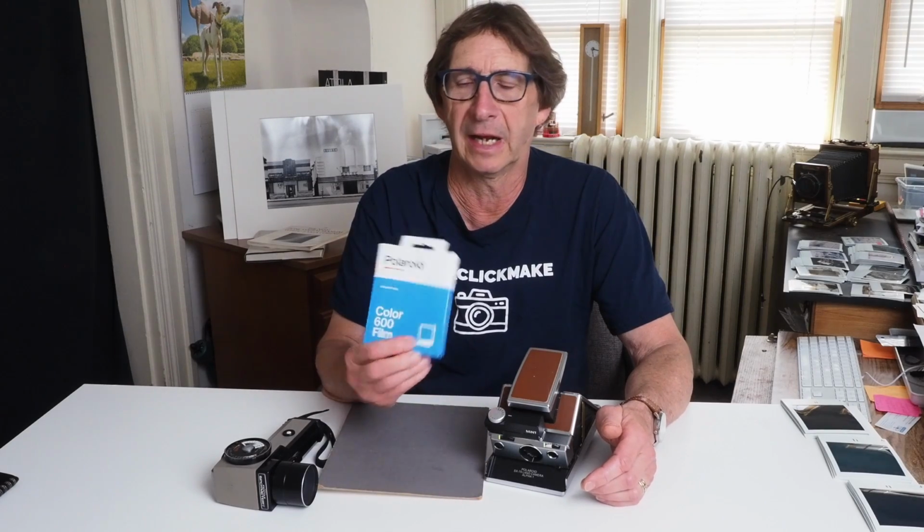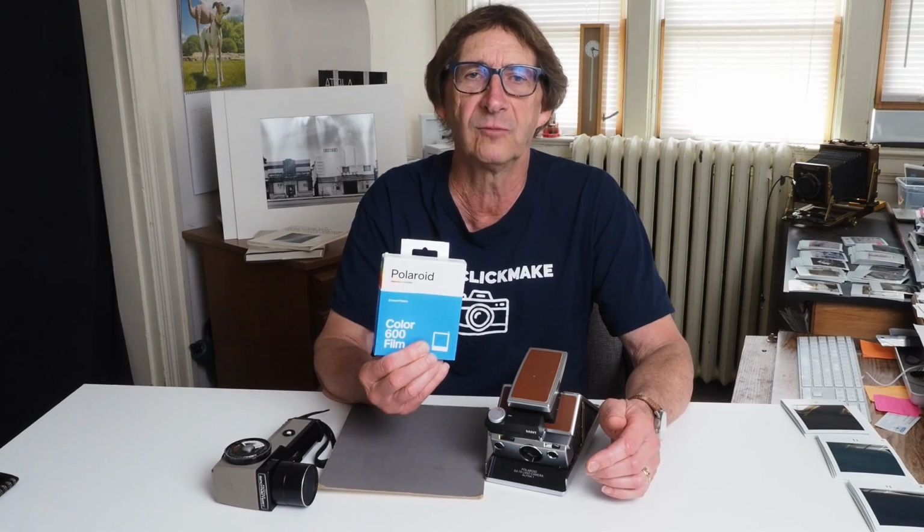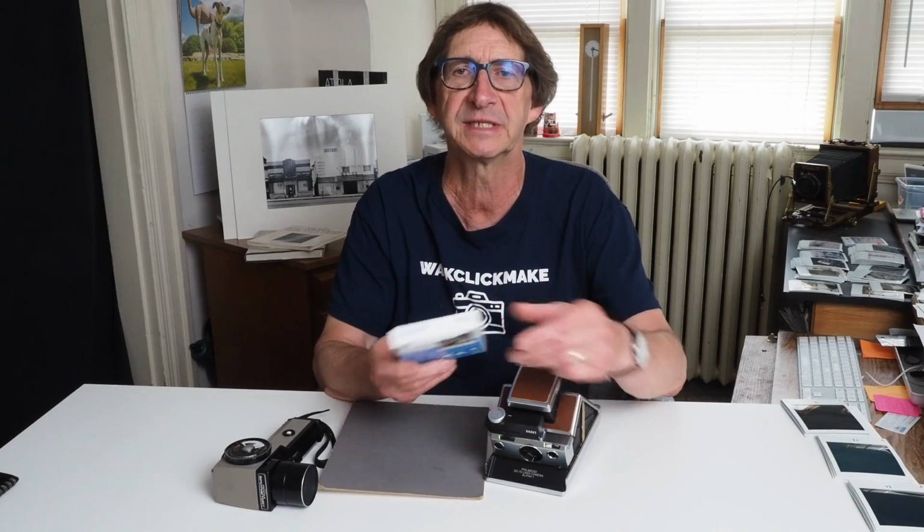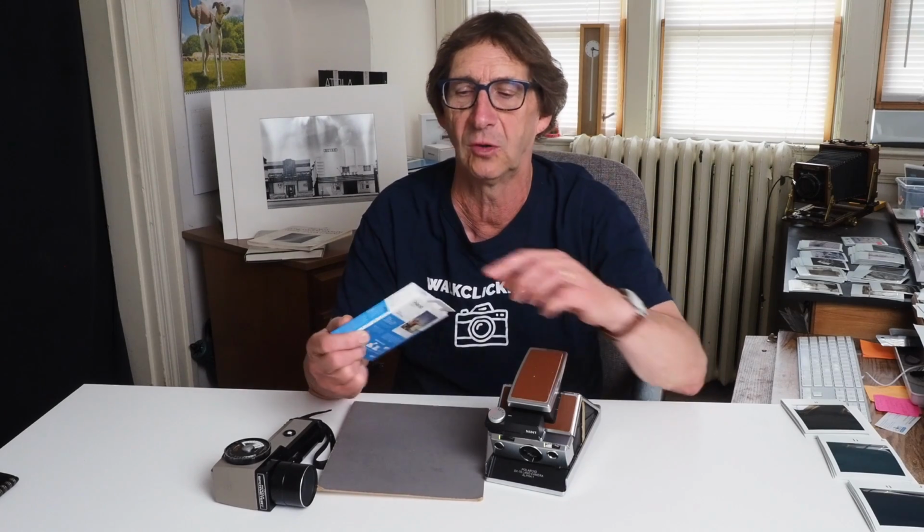Now, of course, the other thing you're going to need is film. And now all of my tests were done on Polaroid 600 film, which has an ISO rating of 640. It would be preferable to have several packs, all with the same production date and number, and these production dates are all noted on the side of each film box, so take a look at those and try to get them to match.